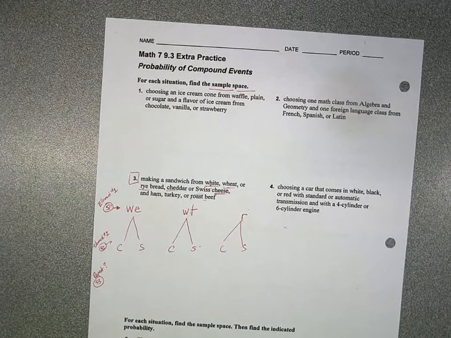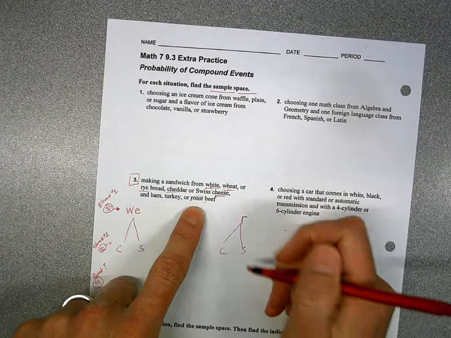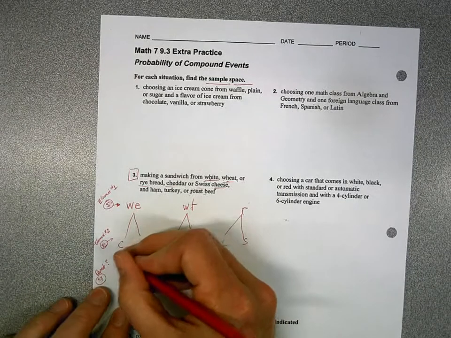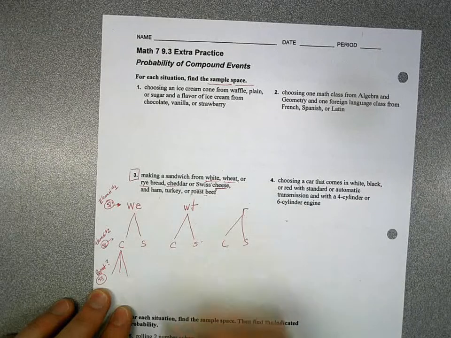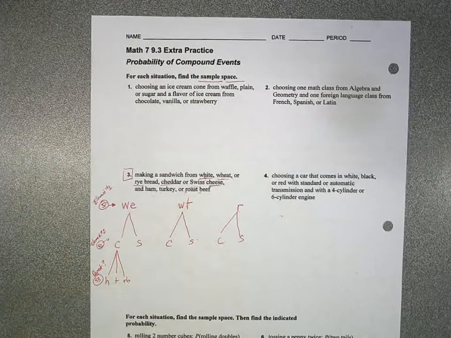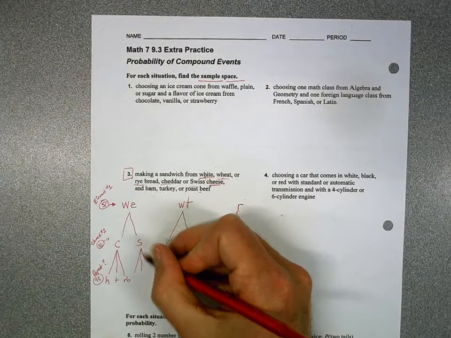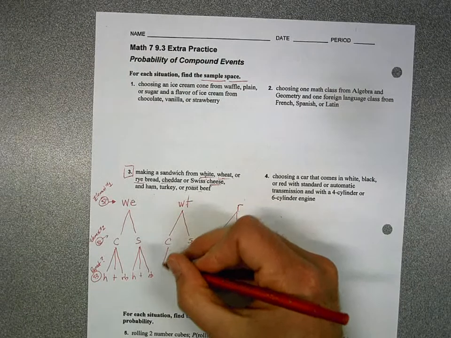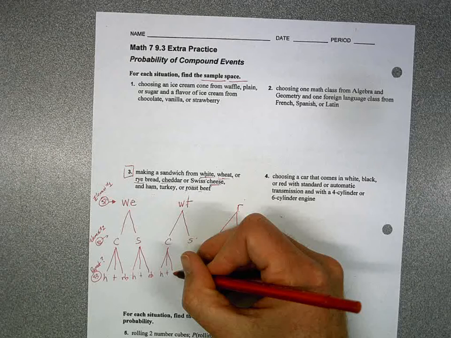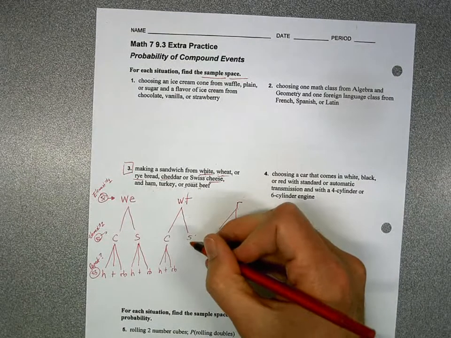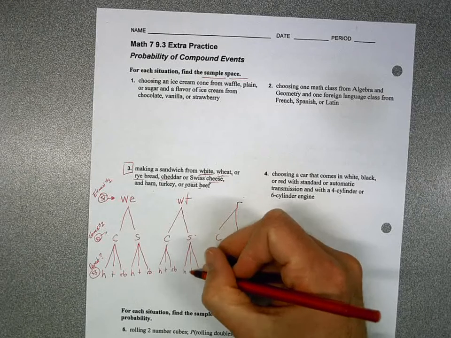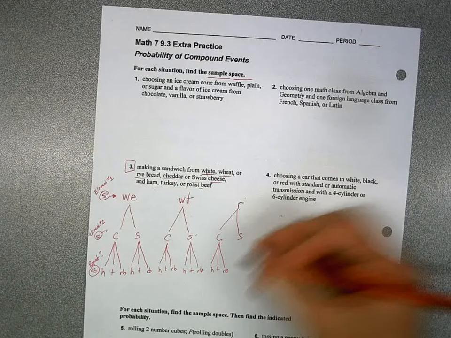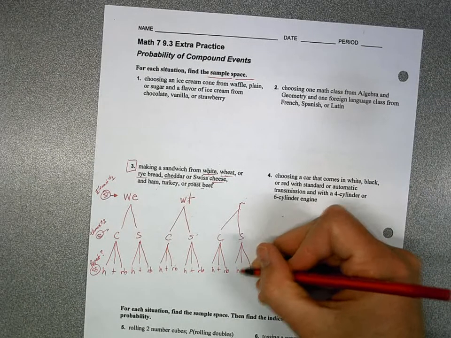So here we go. I'm going to branch how many times now for meat? 3 coming off of every single one of these. So here we go. 1, 2, 3. H, T, RB. 1, 2, 3. H, T, RB. Off the next one. 1, 2, 3. H, T, RB. 3 more. You guys get the idea. H, T, RB. 3 more. H, T, RB. And 3 more. And we're done. H, T, RB.